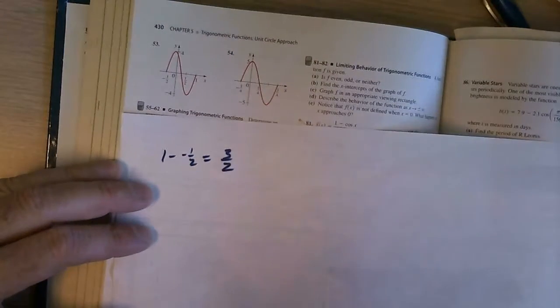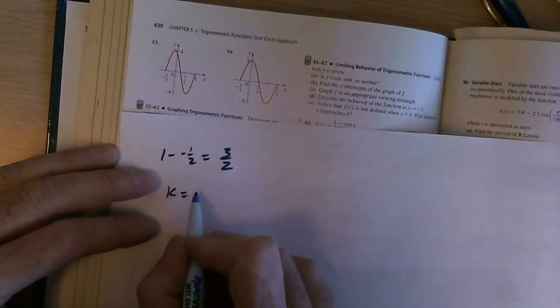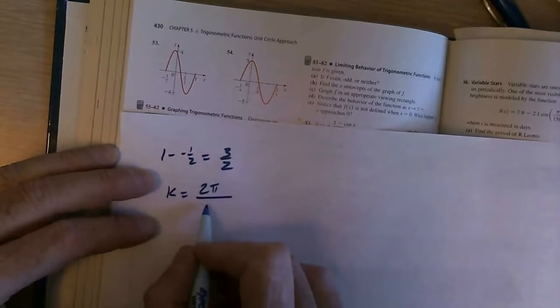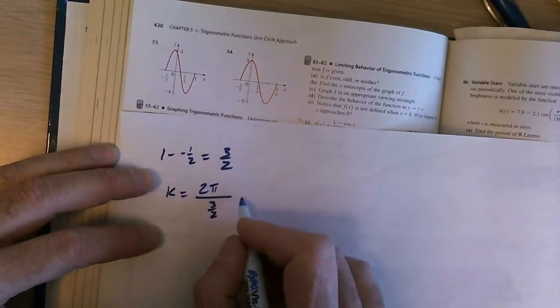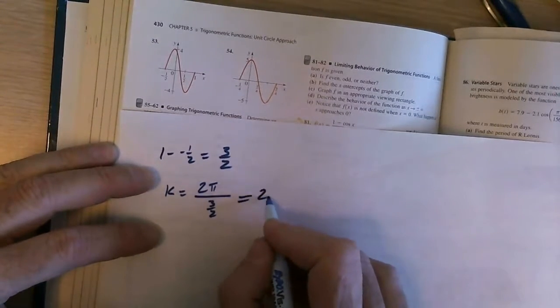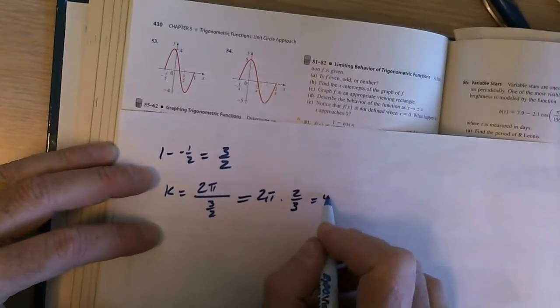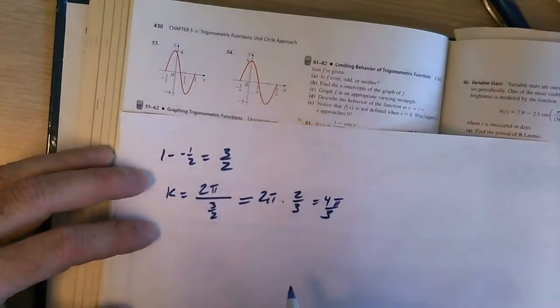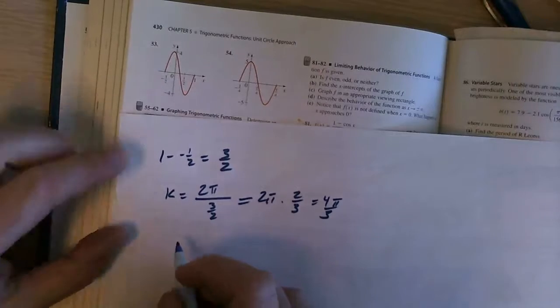The period is 3/2. So again, that k that I'm going to need, k is going to be 2 pi divided by my period. But the period here is 3/2. So dividing by a fraction, I'm going to multiply by the reciprocal. So this is 2 pi times 2 over 3, so I've got 4 pi over 3. In this case, the k that I need is 4 pi over 3. This looks like a sine curve.